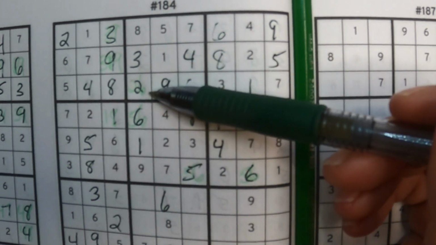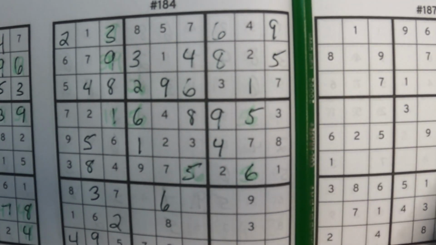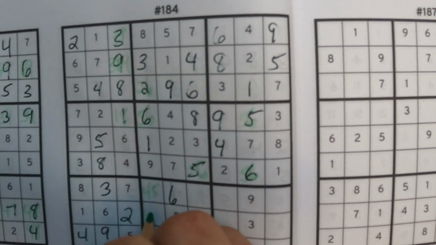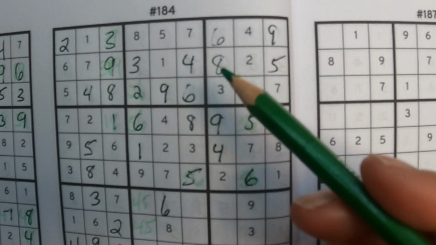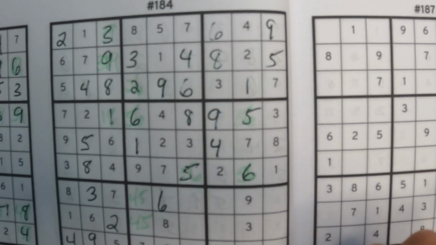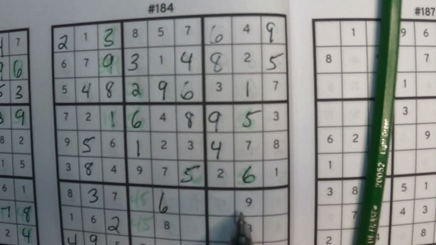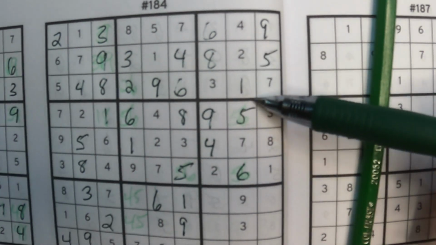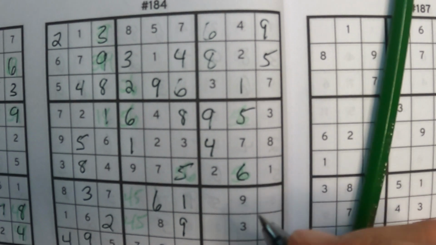For this column now, we're missing 4 and 5. I don't see any help. So 4, 5. For this column, we're missing 1 and 9. We've got a 9 here, so 1, 9. For this column, we're missing an 8.